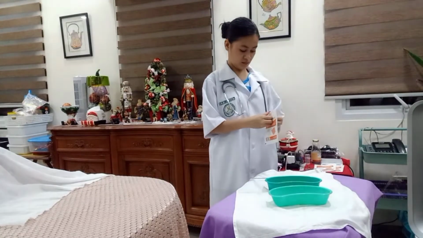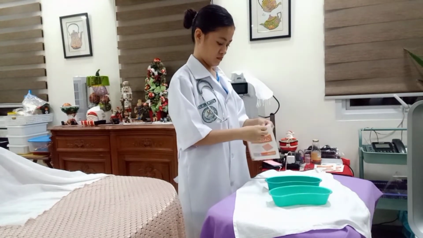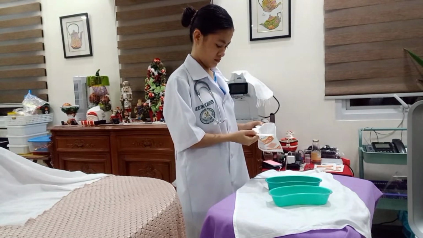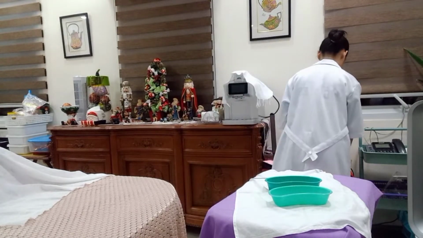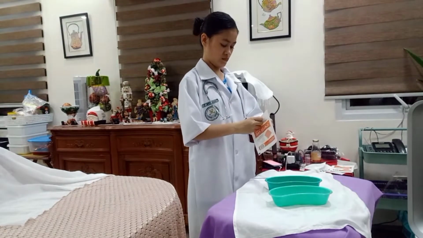For the rationale, you will use the third package of gauze to dry the skin around the tracheostomy site after cleaning. Then, prepares the applicators for cleaning the exposed surface of the outer cannula and the stoma site located under the faceplate of the tracheostomy tube, respectively.